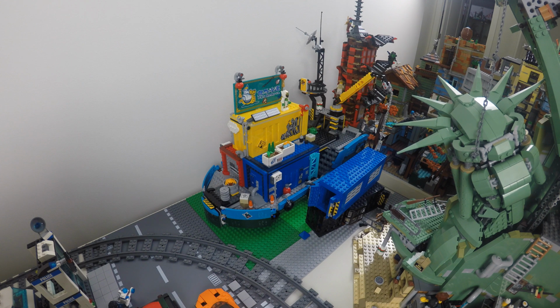So we're going to make our way around to the raised area over our Cornerstone Brewery and go over some of the small changes since our last city update, which is coming up quick.